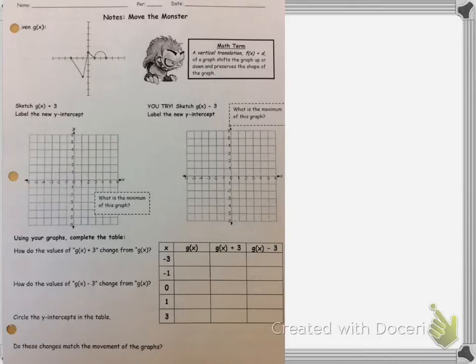We've been talking about y equals mx plus b in a function, and what we're going to look at today is what exactly that b value does. So if we look right here, it says a vertical translation, f of x plus d. This plus d is the same as our b value of a graph: it shifts the graph up or down.